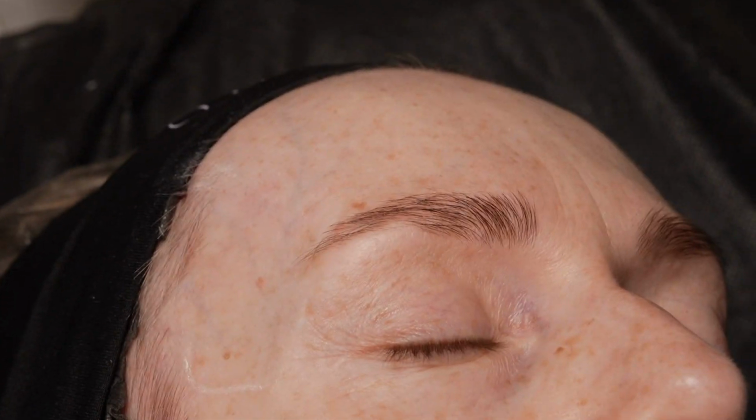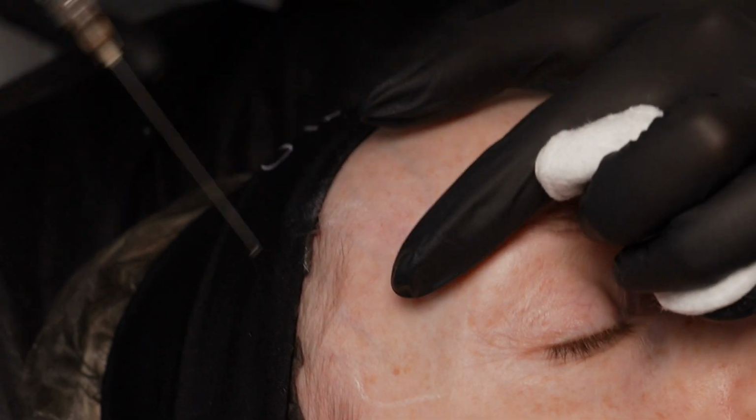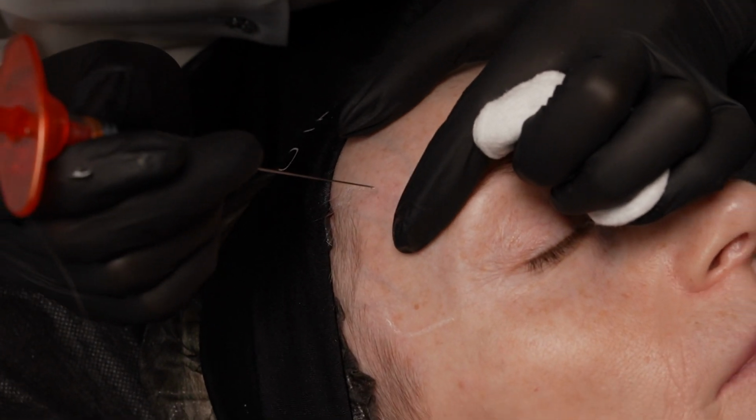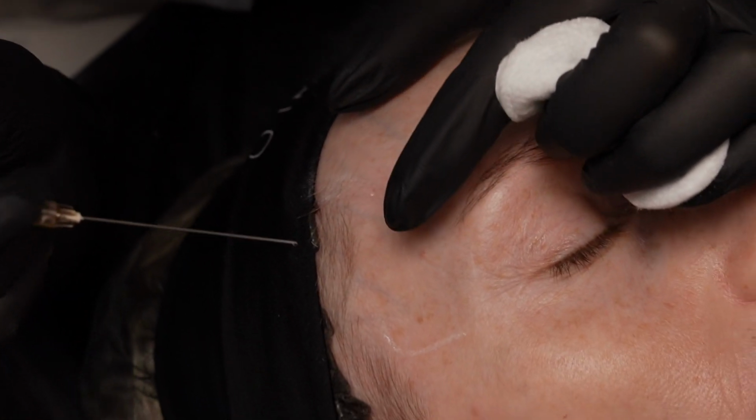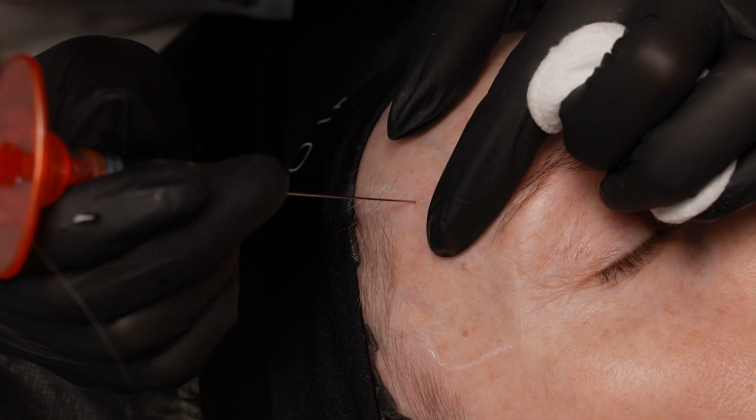Filled, primed. Okay. First 90 degrees. You also touch the bone.